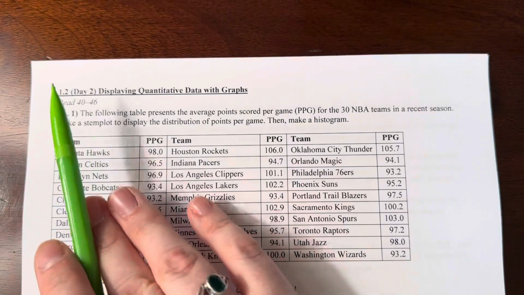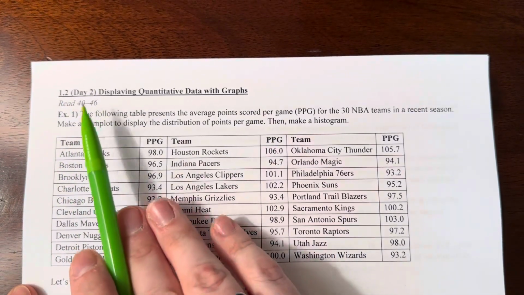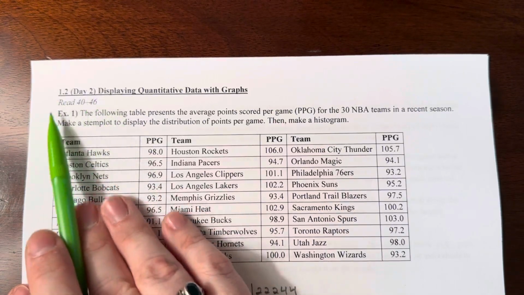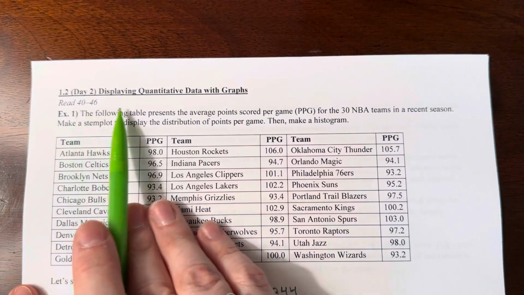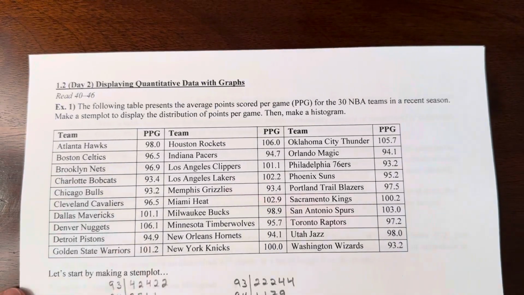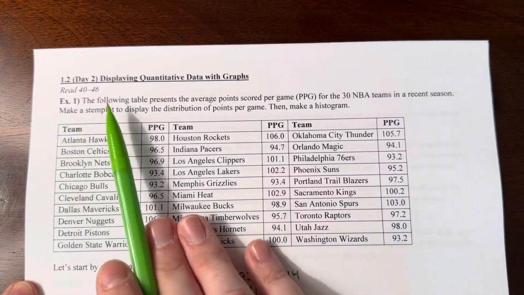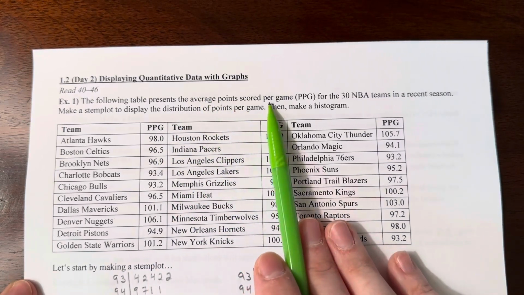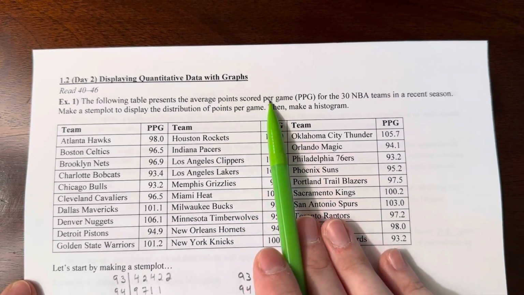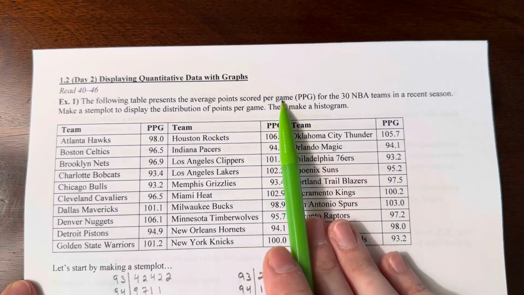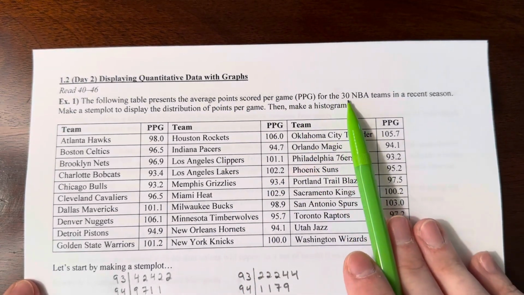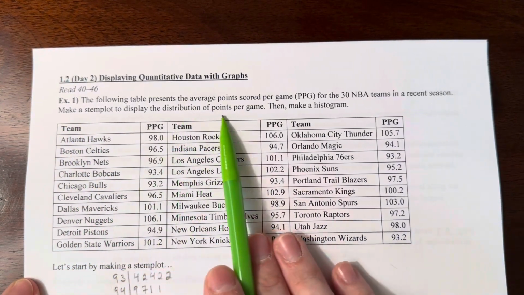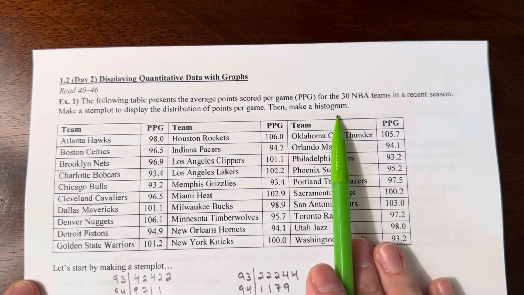Let's dive into 1.2, day 2, displaying quantitative data with graphs. Now, you can read much of this information on pages 40 to 46 in your textbook, and we're starting out with an example. So example 1, the following table presents the average points scored per game, so that's where we're getting PPG, points per game, for the 30 NBA teams in a recent season. Make a stem plot to display the distribution of points per game, then make a histogram.